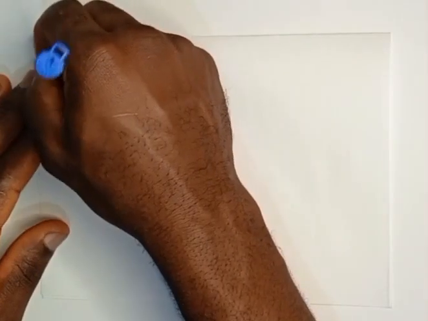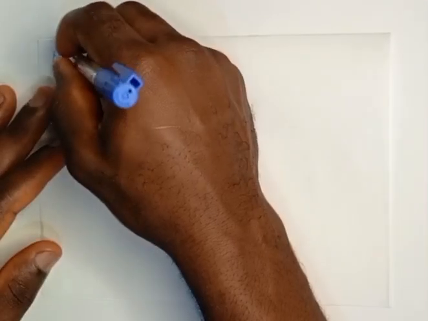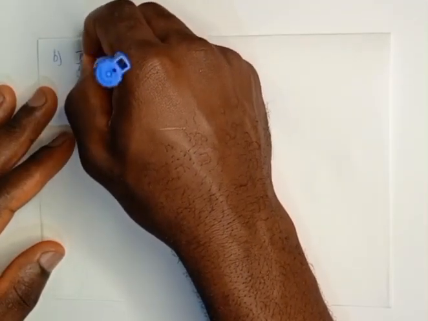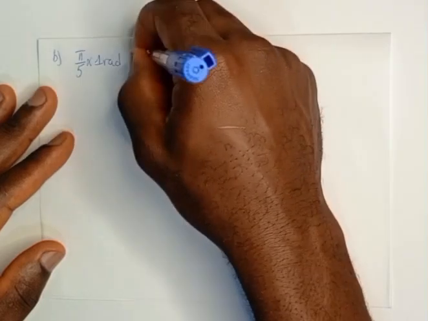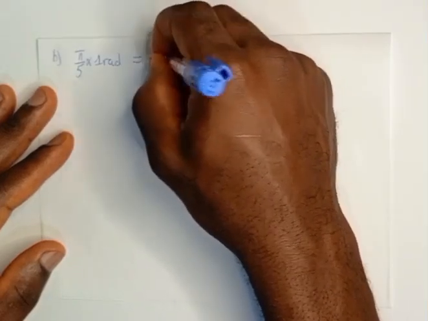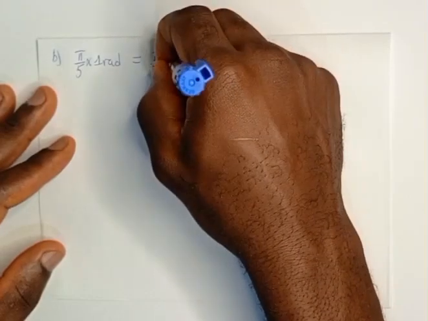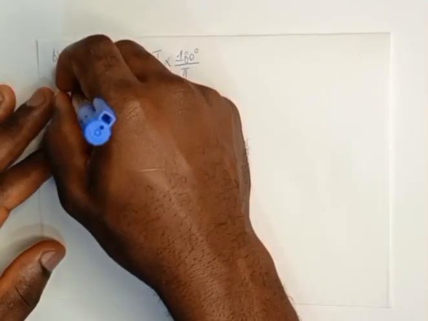For B, we have to multiply both sides by the constant pi on 5 times 1 rad is equal to pi on 5 times 180 degrees on pi.